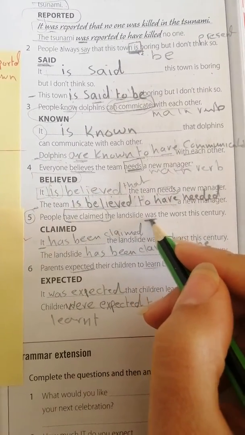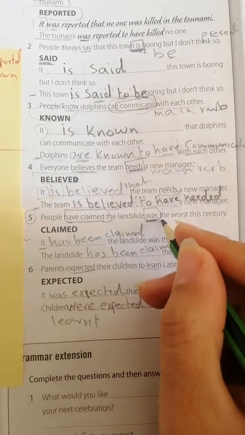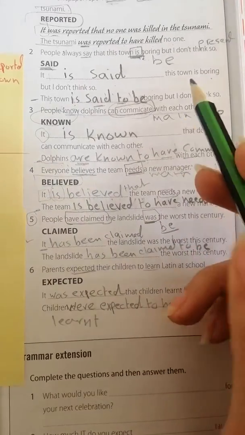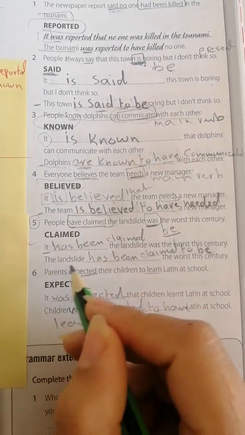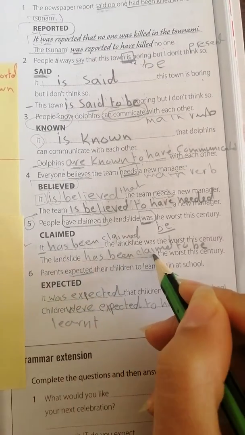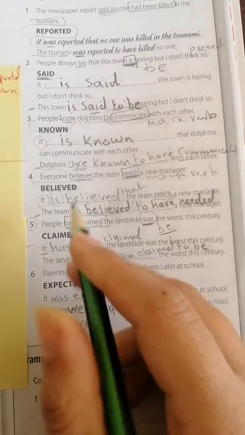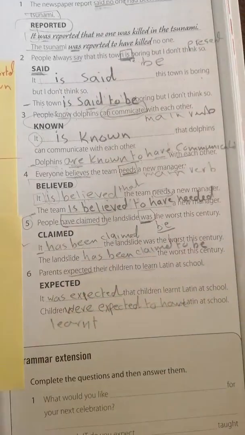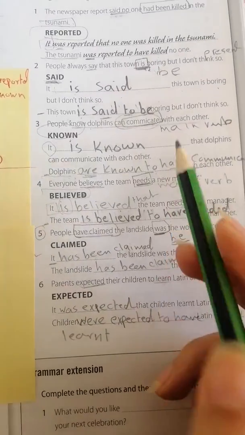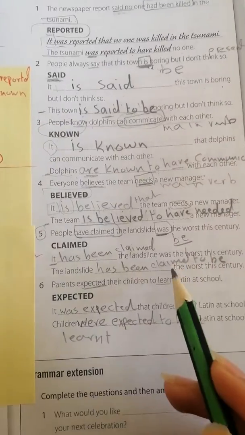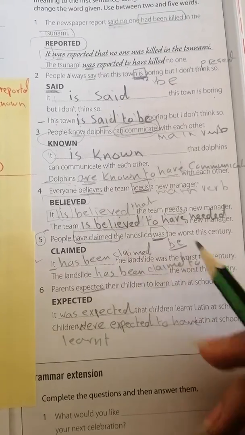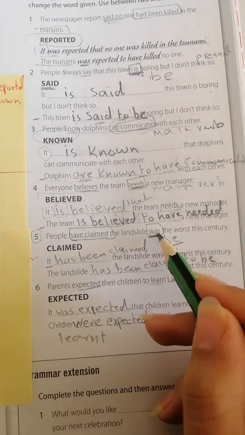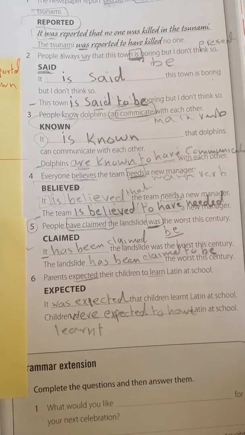I go back to the other part of the sentence. Here we have verb to be. Okay, verb to be, so I want to apply this sentence. It's not a main verb. The landslide, okay, has been claimed. Why did I use has been claimed here too? Because in the first sentence they used present perfect. So the landslide has been claimed, and then to be. To plus be the worst this century. Why did I use to be, not to have verb 3? Because I already have the helping verb to be, not a main verb.